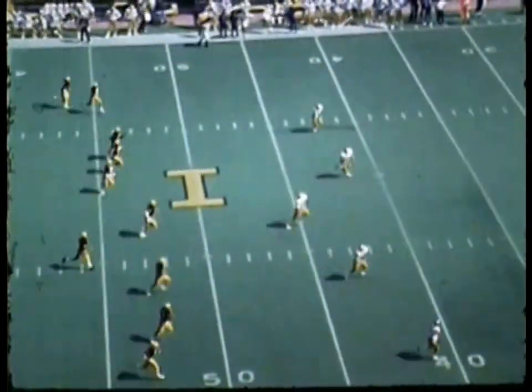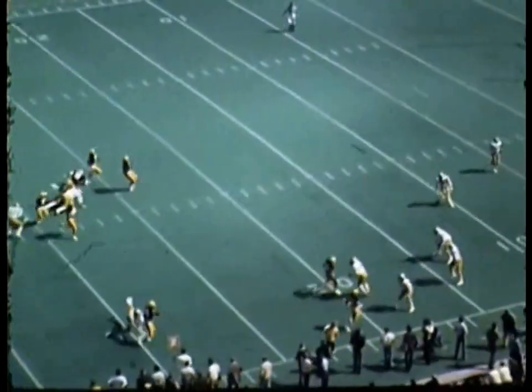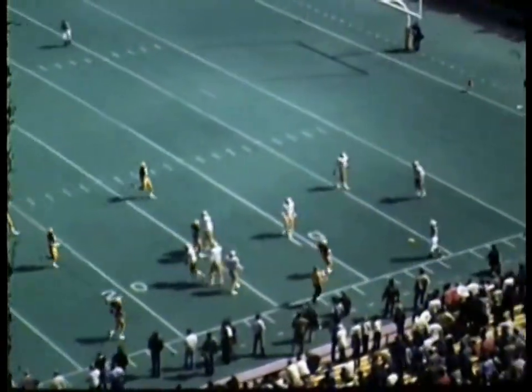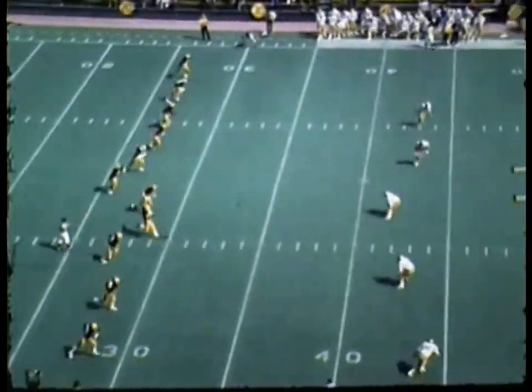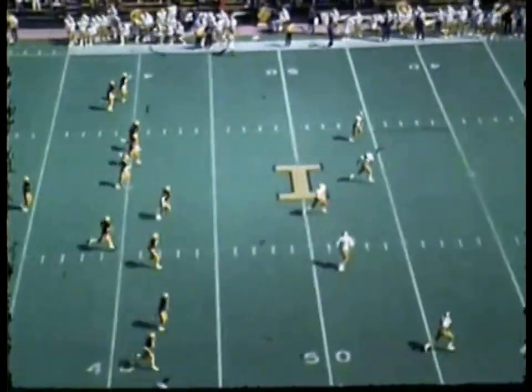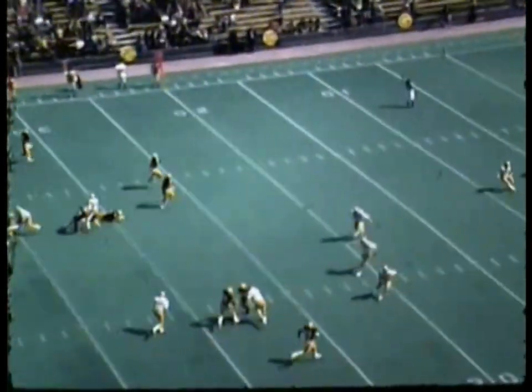Okay, here's Quintero. He boots it. It's high end over end coming down, and it rolls out of bounds on the 5-yard line. So once again, Iowa's penalized. At the north goal, kicking south. Here's Quintero. He boots the ball. This time it's right down the middle of the field, and it sails down to the 5-yard line.